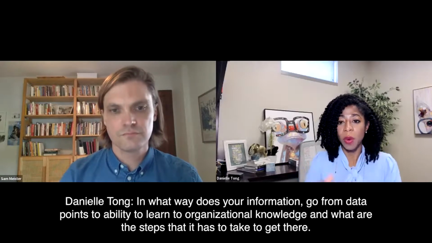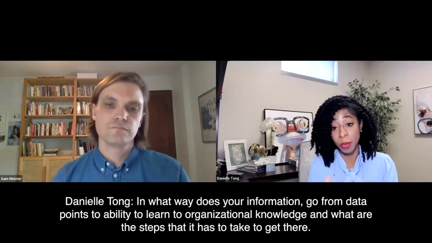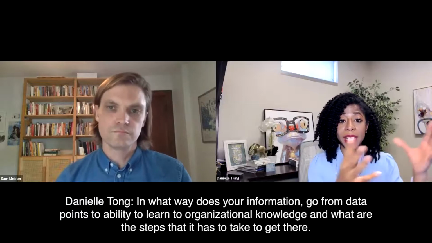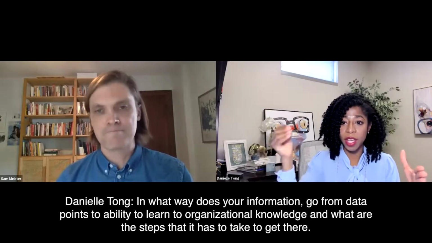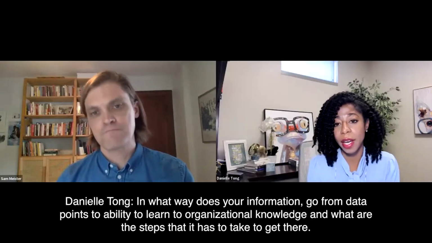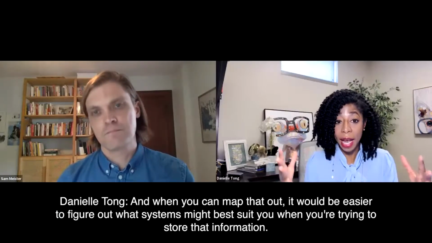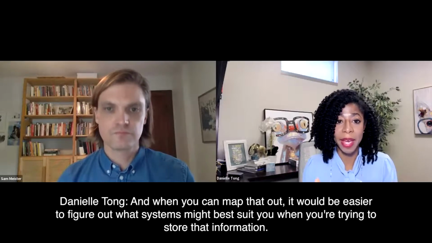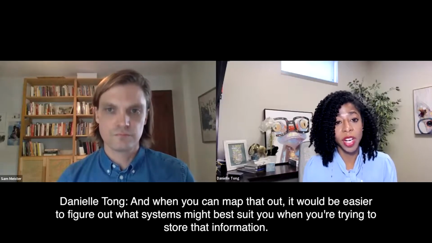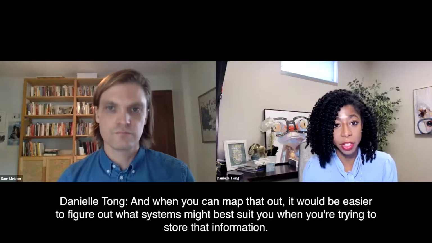So in what way does your information go from data points to ability to learn, to organizational knowledge, and what are the steps that it has to take to get there? And when you can map that out, it would be easier to figure out what systems might best suit you when you're trying to store that information.